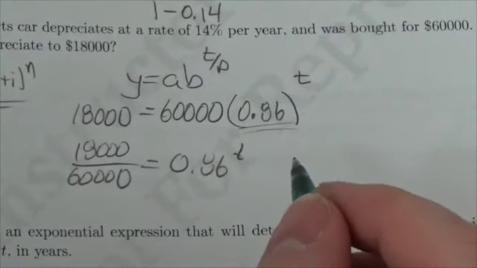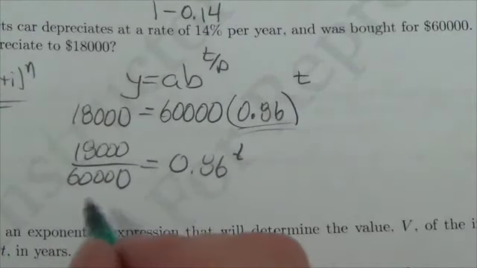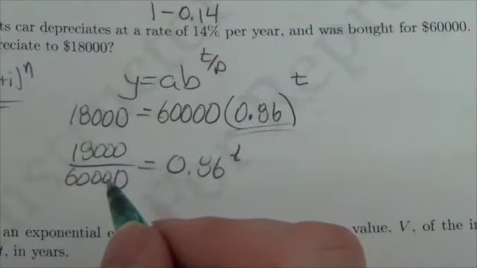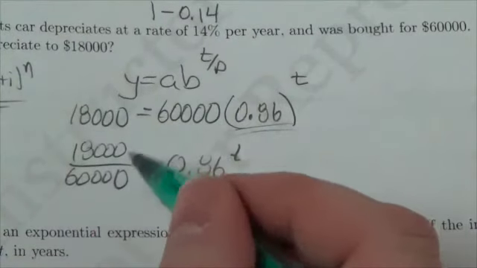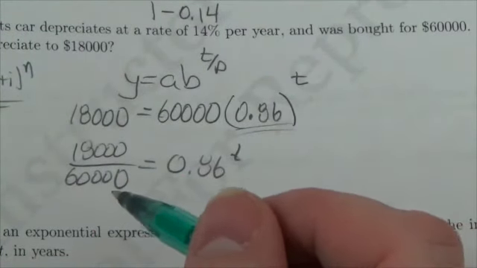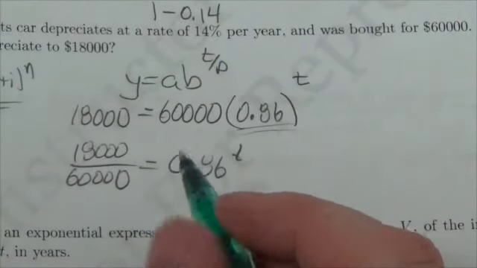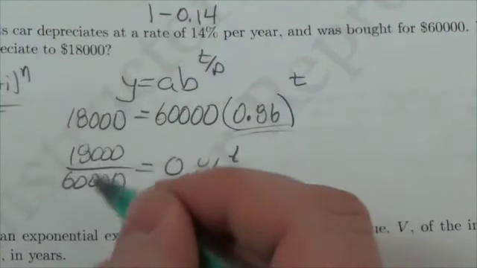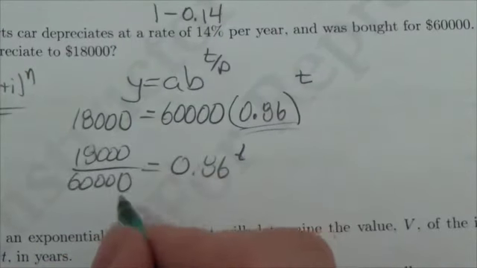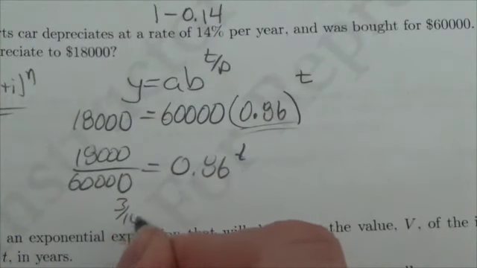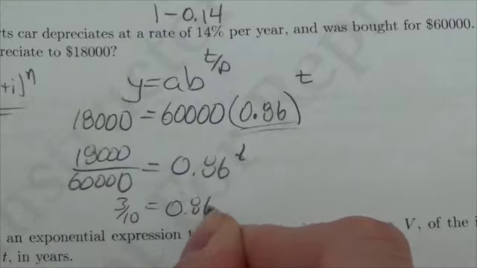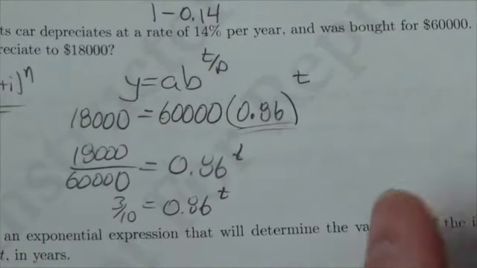Now I'm going to simplify this, because I've got all these thousands. I'm going to get rid of the zeros and end up with 18 over 60, which is 3/10, is equal to 0.86 to the t. That's just a little easier to work with.